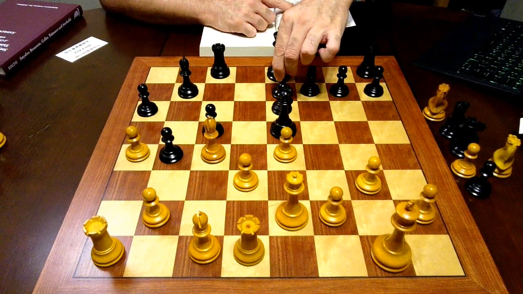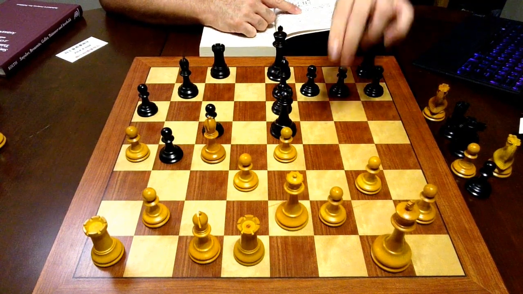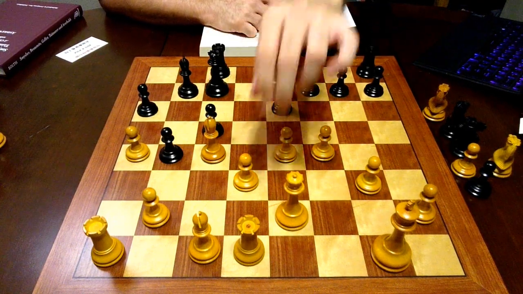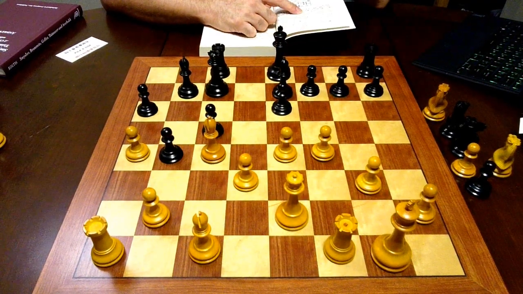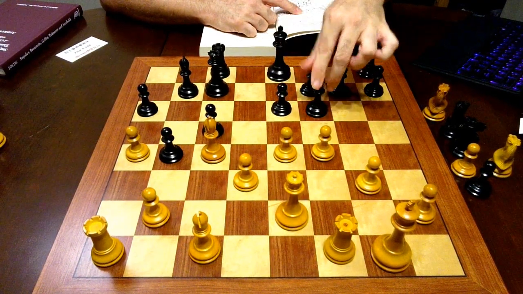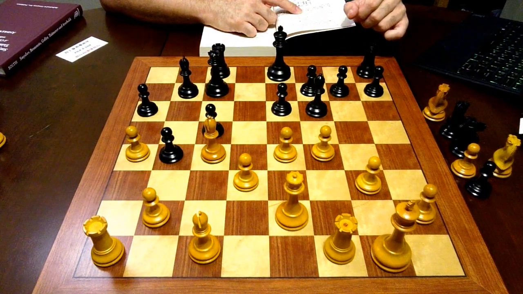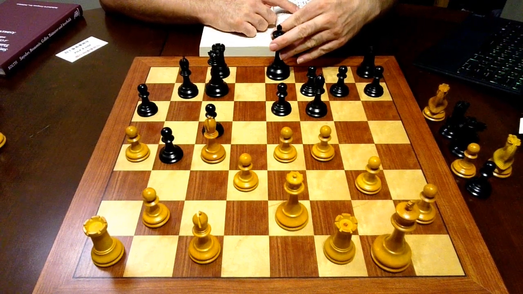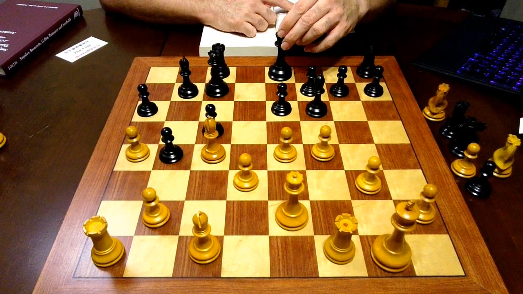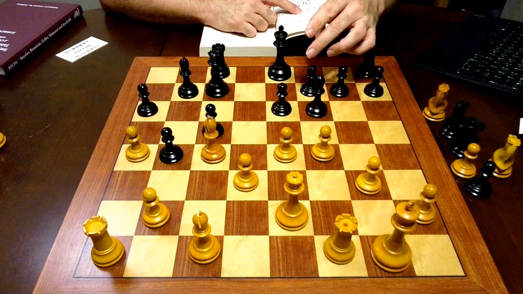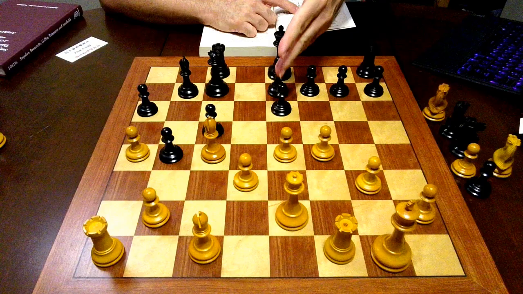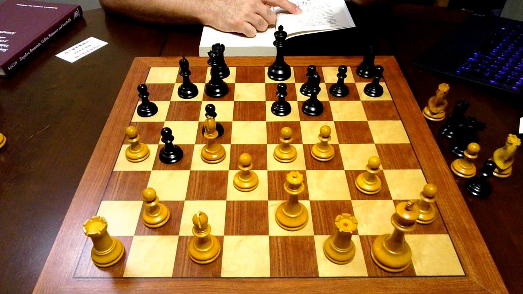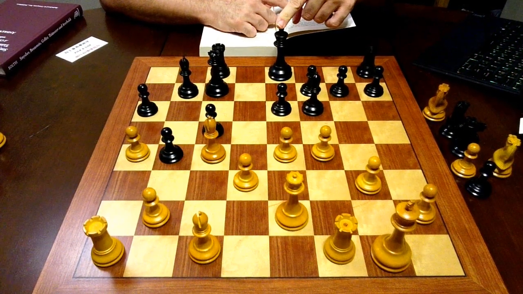Bishop e7, f4, boom, queen c7, rook f1, and now there is bishop f6. But the problem, as you can see, is that the king is still in the center. That's not a good idea, right? He made this thickness, this kind of shield in front of the king, disappear with this move, and then he still has the king in the center.